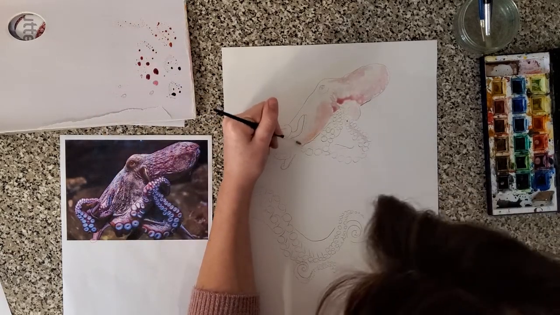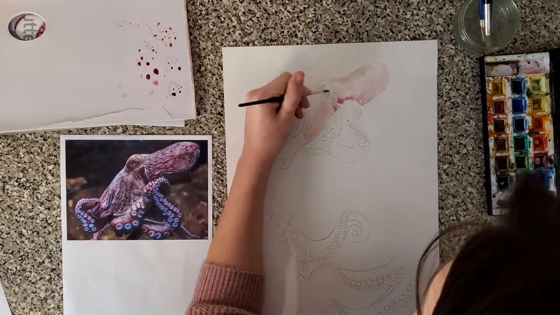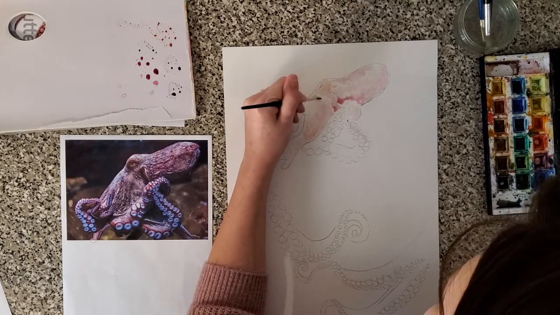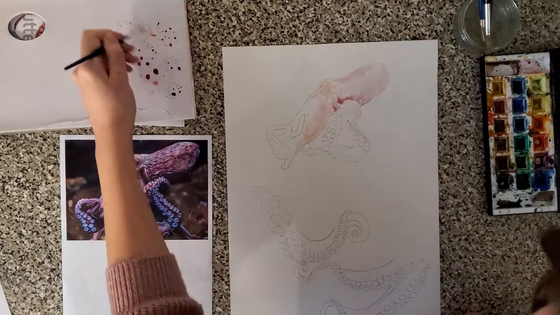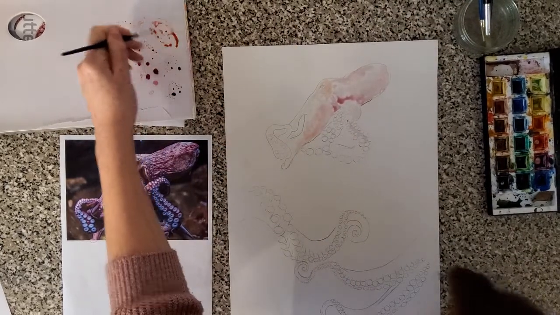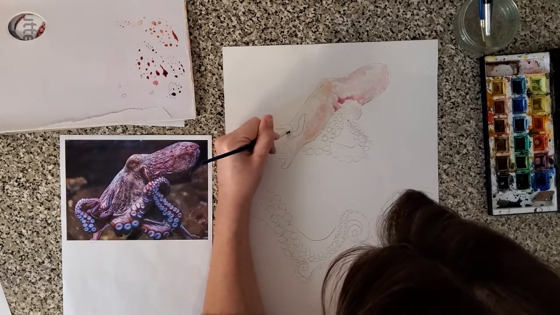Going in with a slightly orangier red down here and around the eye. So we're just starting with our base colour. And then we'd let that dry. Some more pinks and purpliness on there.